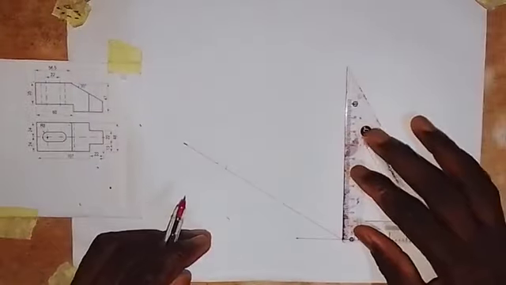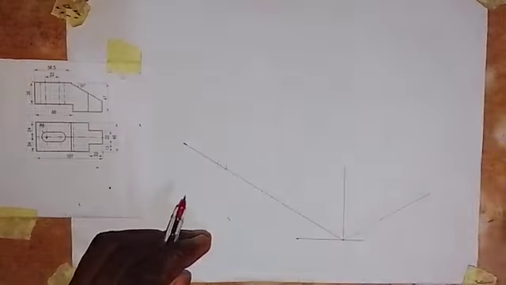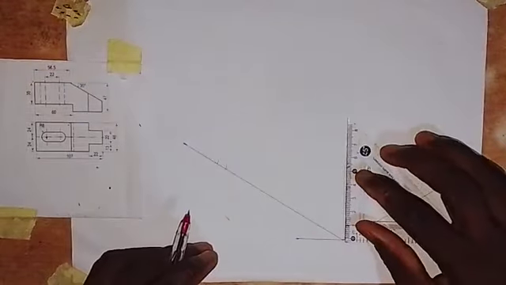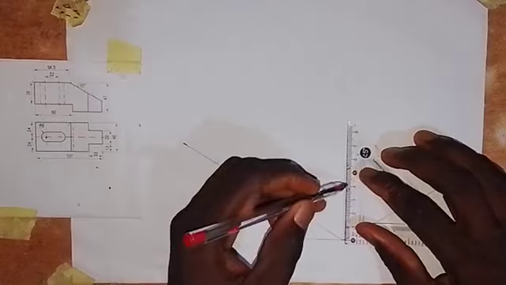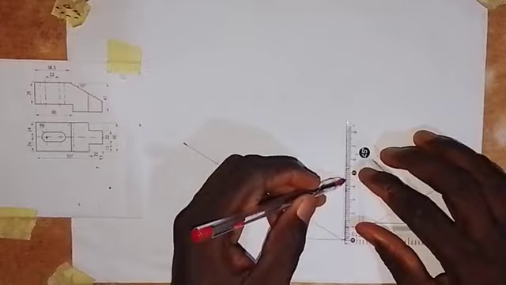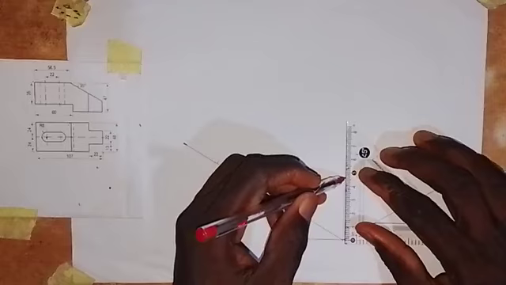At this point here, I'm going to take a measurement of 47 millimeters up from this point. So this is 47 millimeters here.